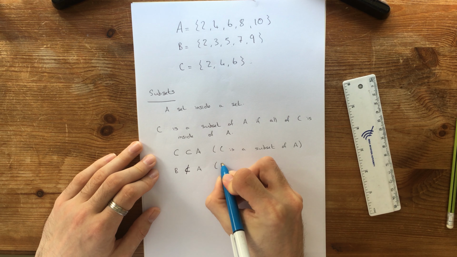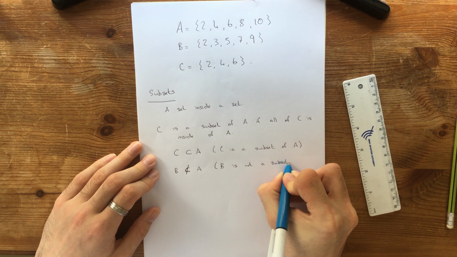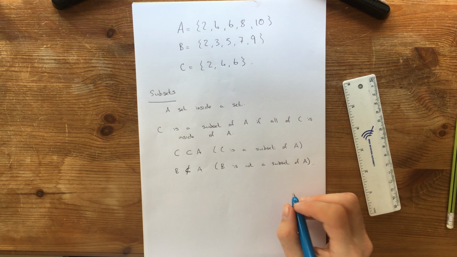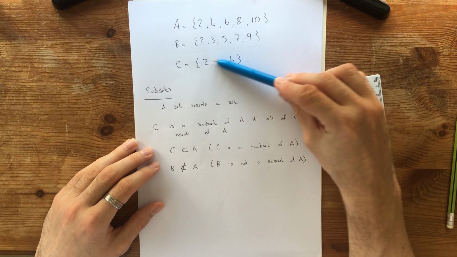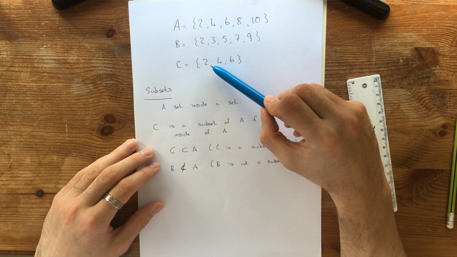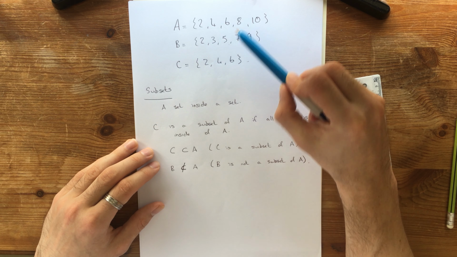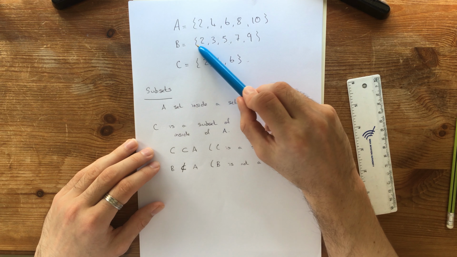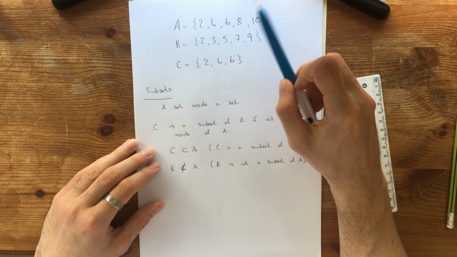And that means B is not a subset of A. Let's run through that once more. A subset is just a smaller set of the bigger one. C is a subset because all the numbers in C are in A. If one of these wasn't in here, then it wouldn't be a subset. B has one of them in there, but 3, 5, 7, and 9 aren't in there, so that means it's not a subset.